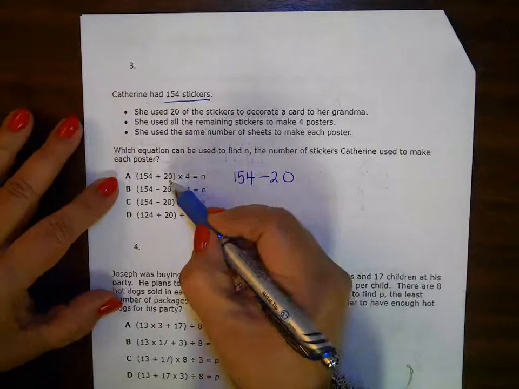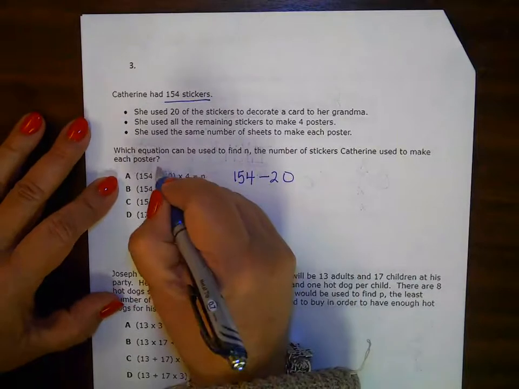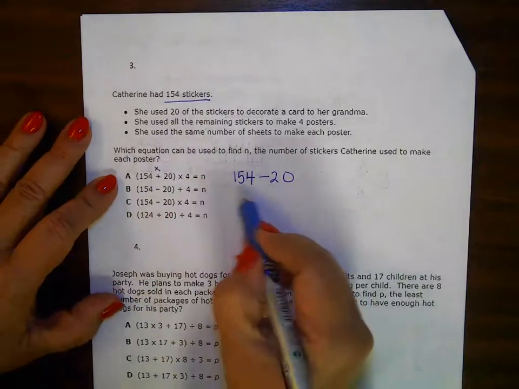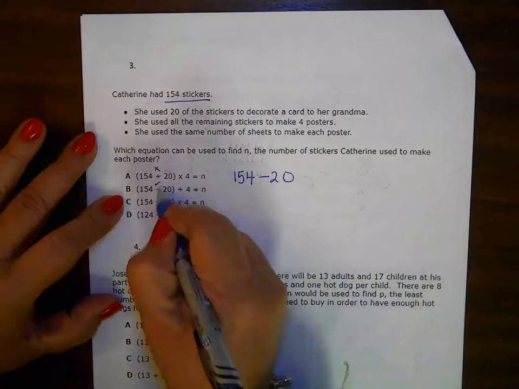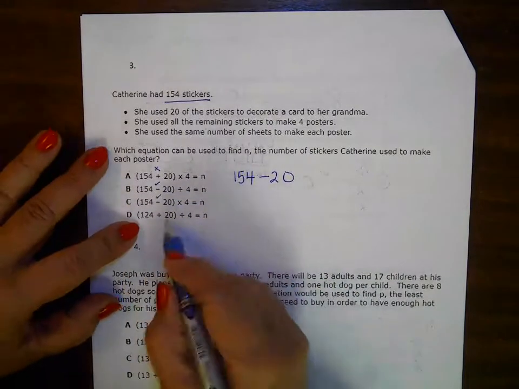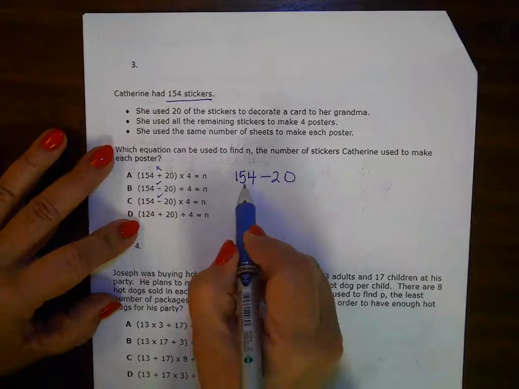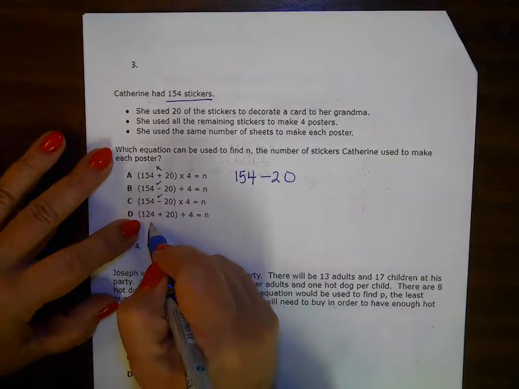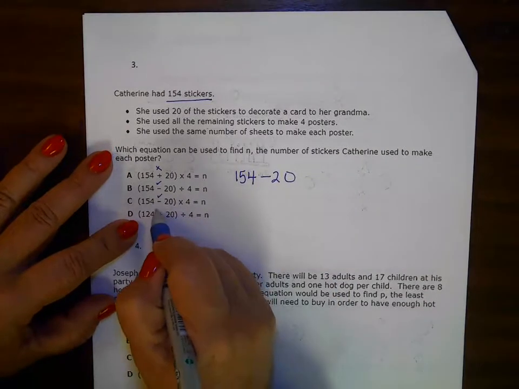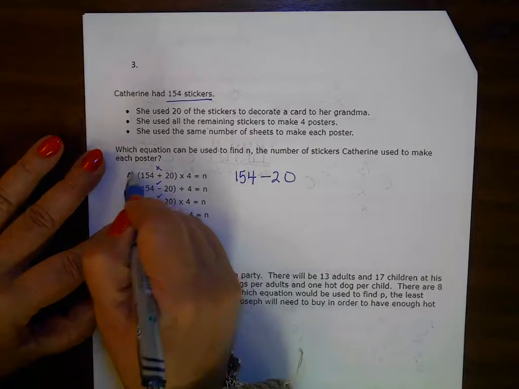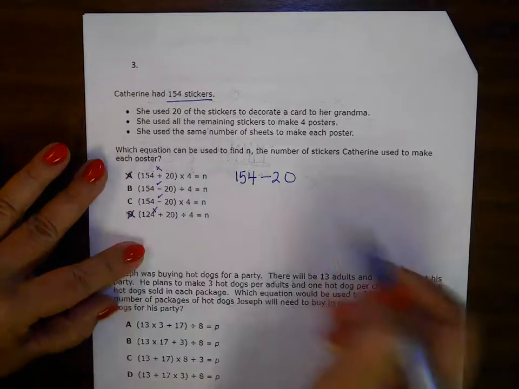Which ones can I use right now? Okay, that won't make sense here. She didn't add to her total that she had. She took away. She had 154 total stickers, not 124. So this doesn't work out. So I'm going to cross this out, cross that out.